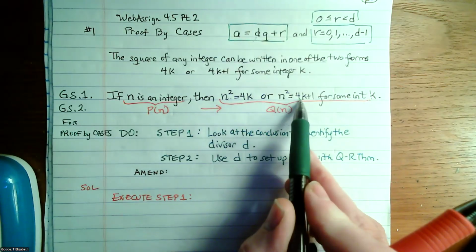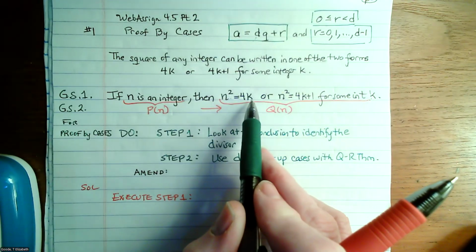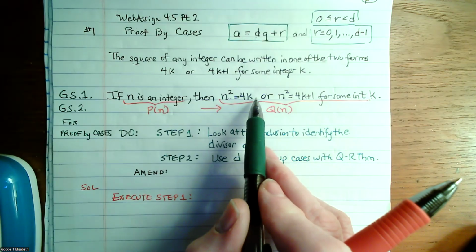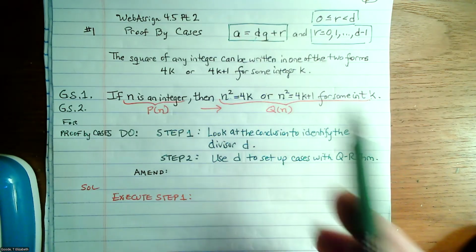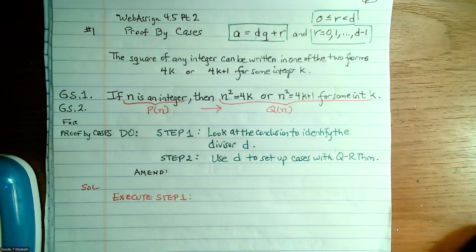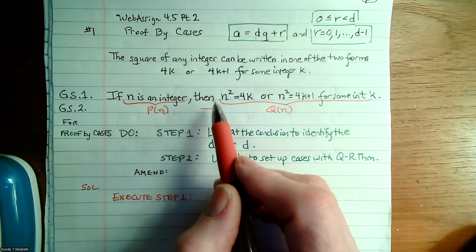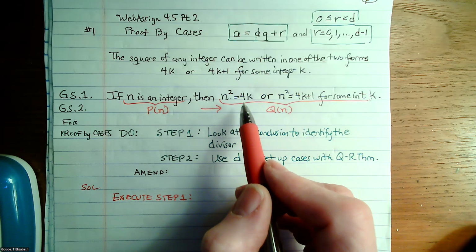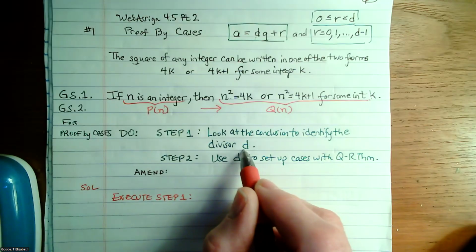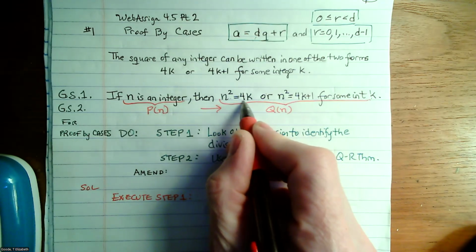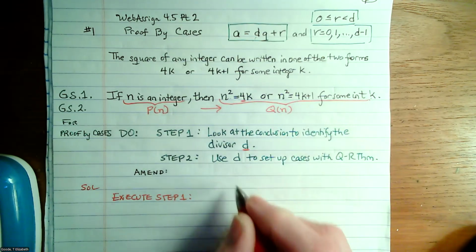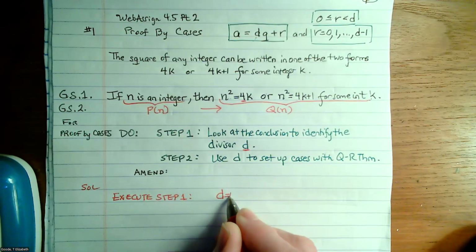They're not calling it Q, it's okay, they're calling it K instead of Q, but K is still the quotient here and here. What is the D? N equals 4K. So what is the actual value of D? Do you see the D sitting here? It's 4. So D is 4.